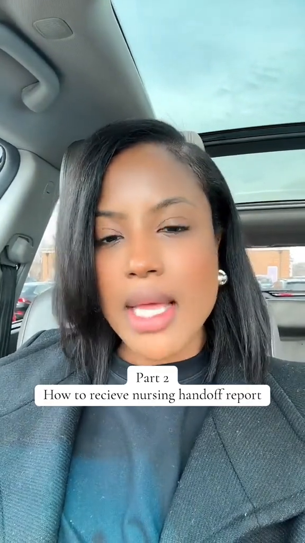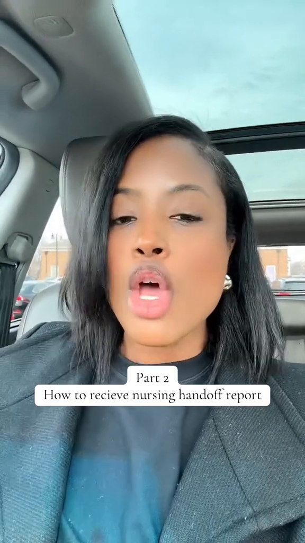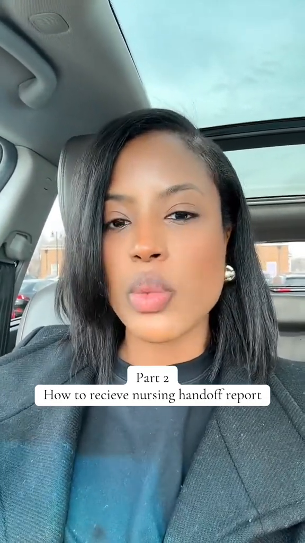If you wait after giving report and go do what you've got to do, and you come back and a PCA comes in to do vitals and they say the patient is not breathing, they're going to say, well, Leah, did you assess them? Do you know their baseline? So always look to see if you see the rise and fall of the chest once you get handoff report.